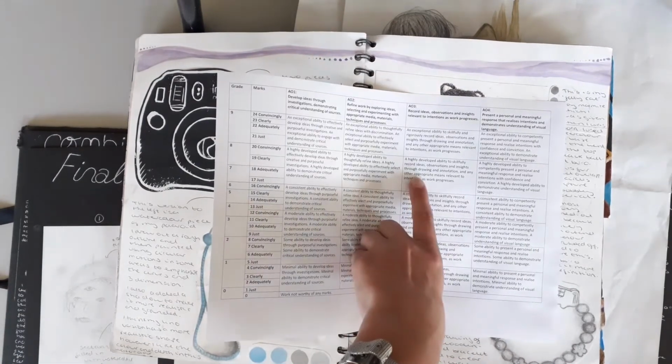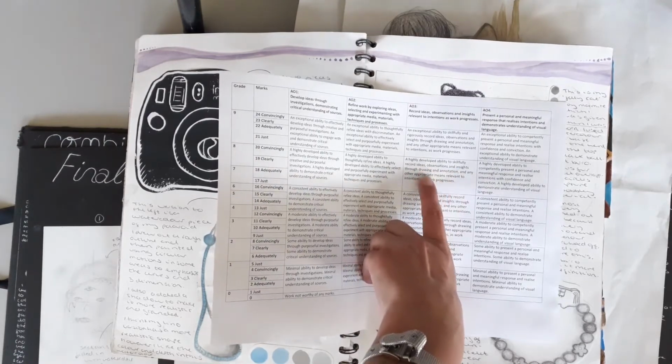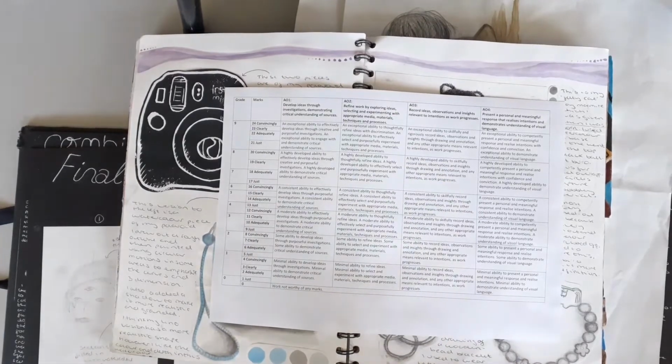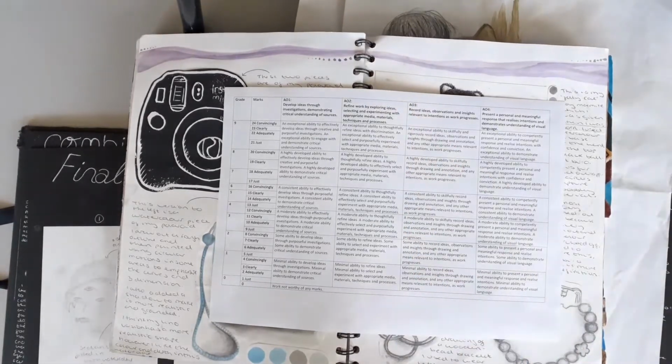But if you're going to show a highly developed ability to skillfully record ideas through drawing and annotation, then you need to show a highly developed ability with your written annotation. You need to show a real understanding of what you're doing. And recording ideas doesn't mean just visual recording of ideas. It also means that you can write about your ideas. So really explain your work, explain your thoughts on your work.